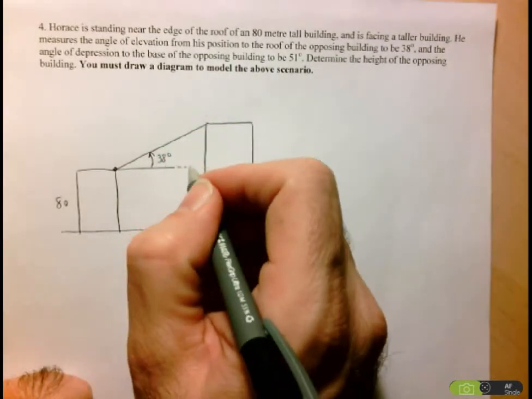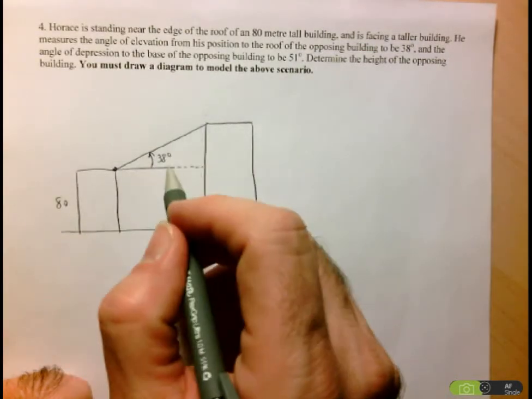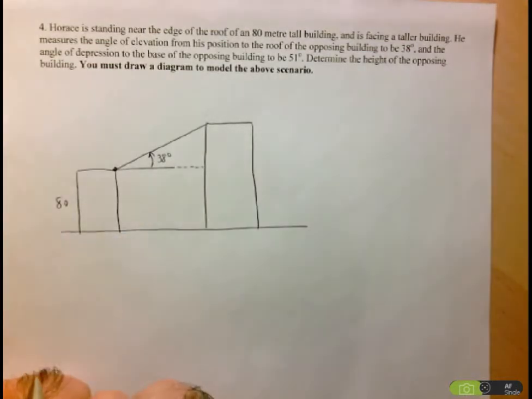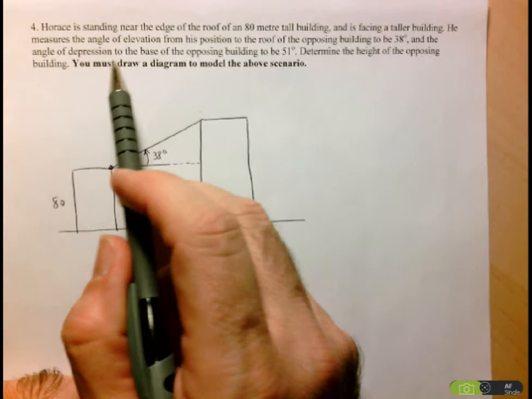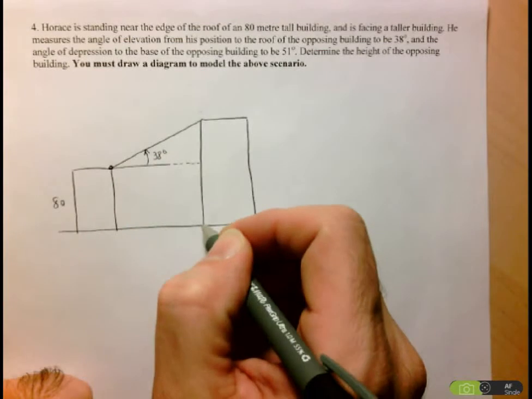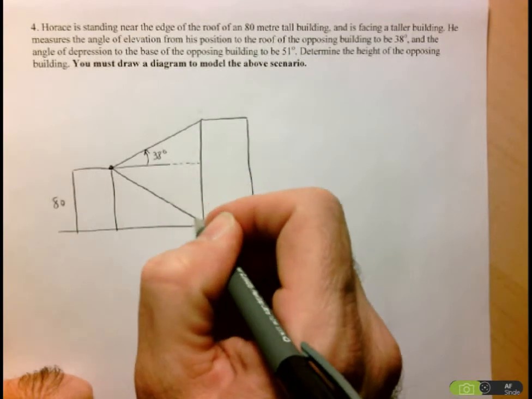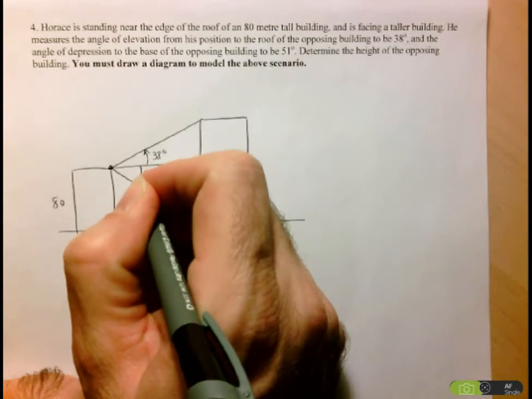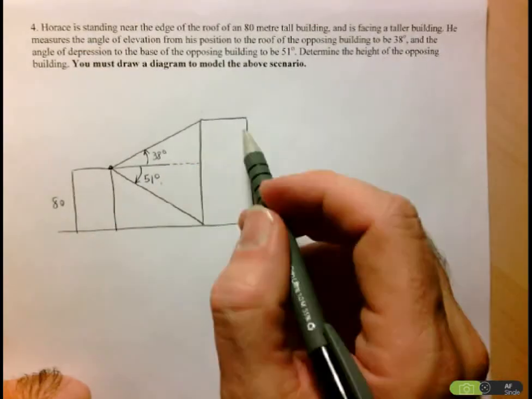In fact, if I extend this line all the way to the building, we see that we make a right angle triangle. We can assume it's right angled because it's one of those reasonable assumptions we make that buildings go straight up. Now let's take a look at the other piece of information. The angle of depression, meaning looking downwards to the base of the opposing building, is 51 degrees. So now this person is looking at the base, so we're going to draw a line to represent the line of sight. The angle of depression will be, again, from the horizontal towards where he's looking, and this here will be 51 degrees. Then determine the height of the opposing building.